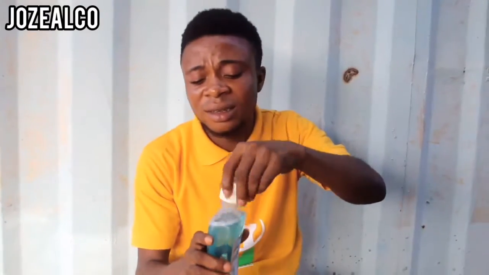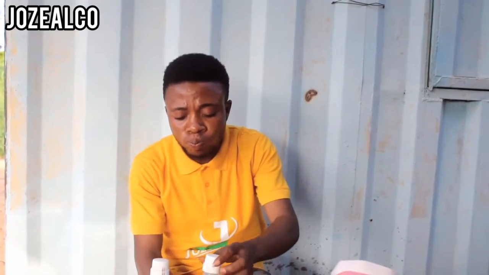Even floss cannot enter. So what do you do? You rinse with this by putting it in your mouth. If you have it, this is it. You pour it in your mouth and leave it for just some seconds. You then rinse out, and we see those food debris removed.